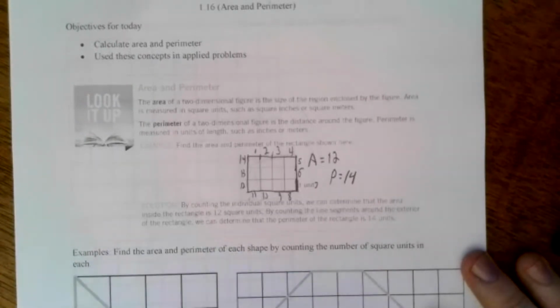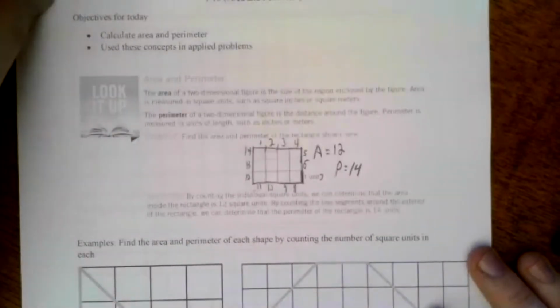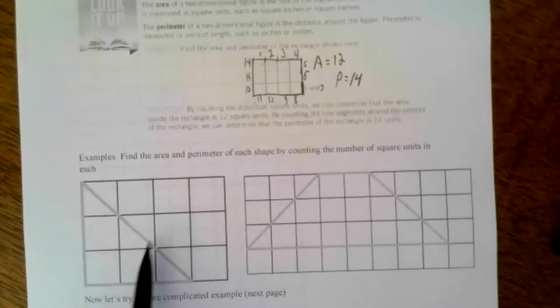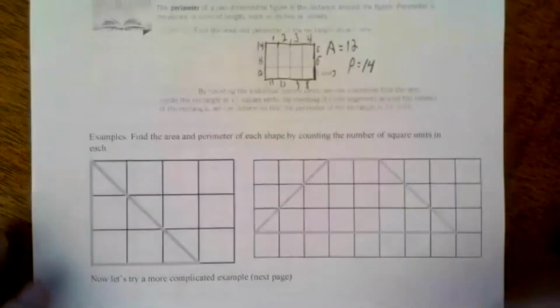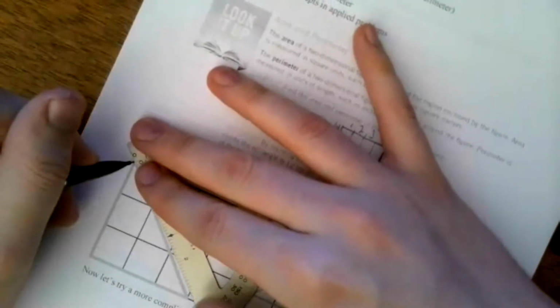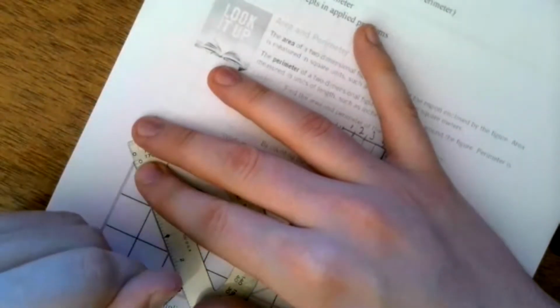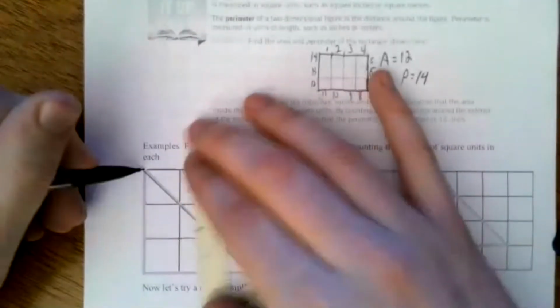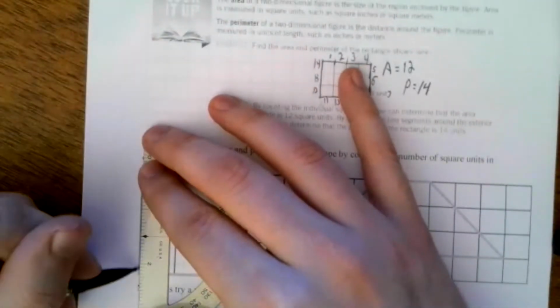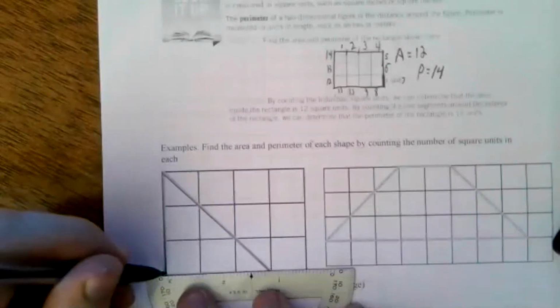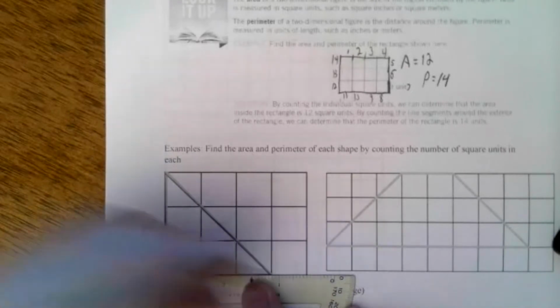Okay, so now we can do that on maybe different size shapes. It doesn't just have to be a rectangle. So let's try to find the area and perimeter of each of these. I'm going to outline this a little bit better so it shows up better on the screen. Okay. So this is our shape here. So let's find the area first.